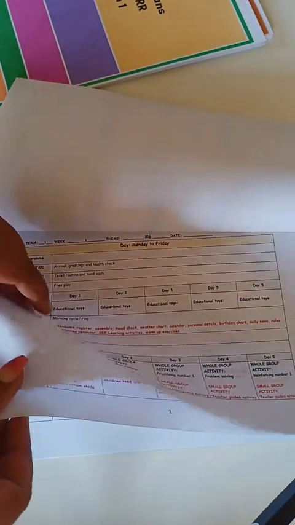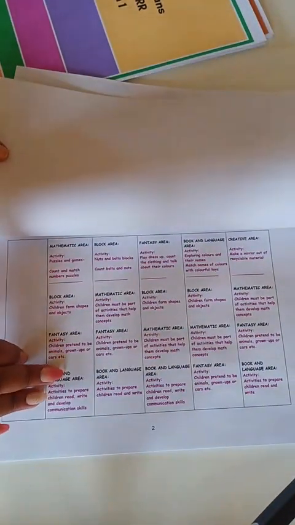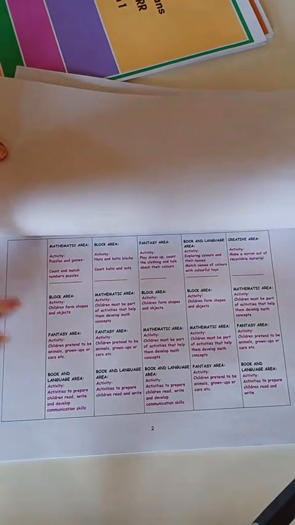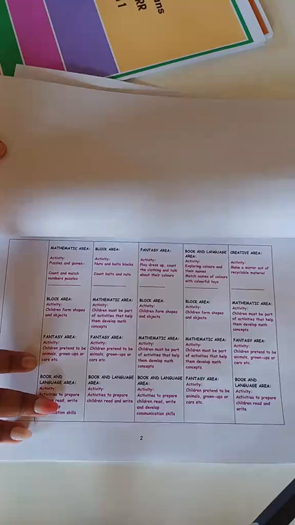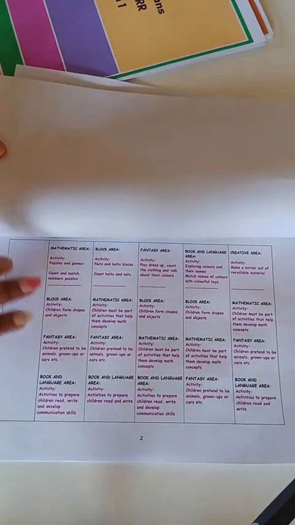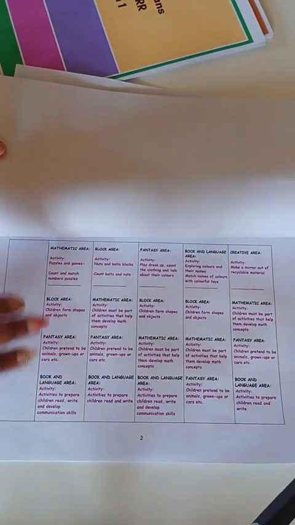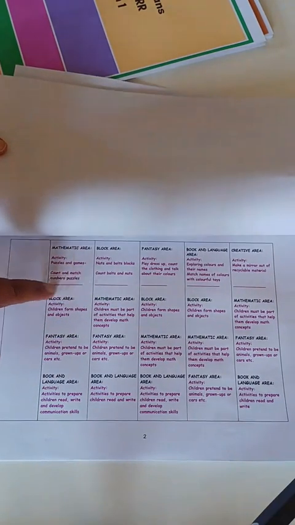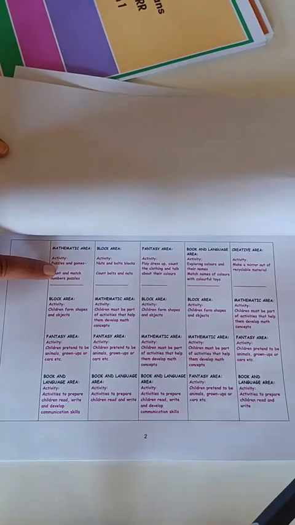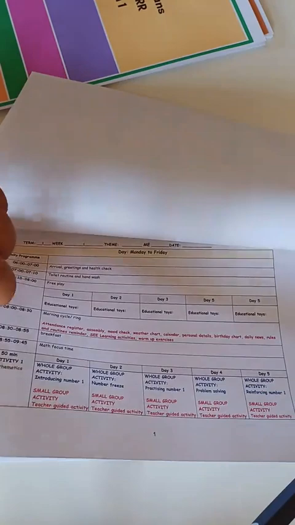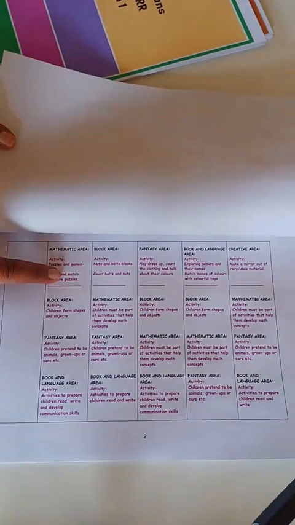Now, when they are busy doing their independent play, playing with whatever they want and choosing whatever area they want to, there should be one area, above this line, that is teacher guided. During maths time, there's only one activity which is teacher guided.